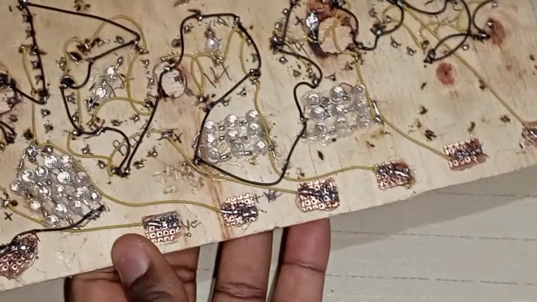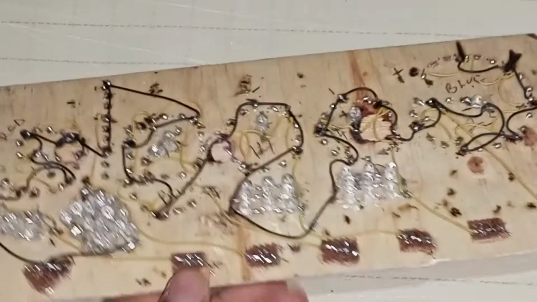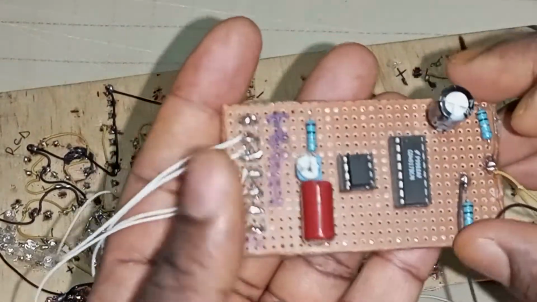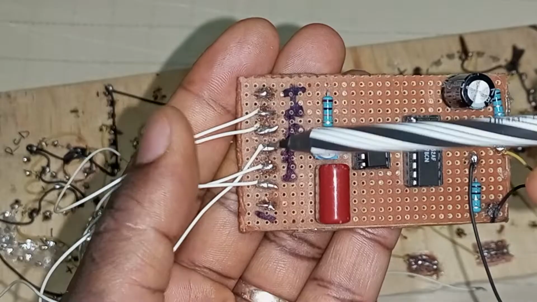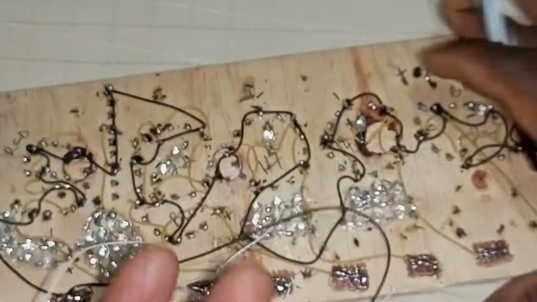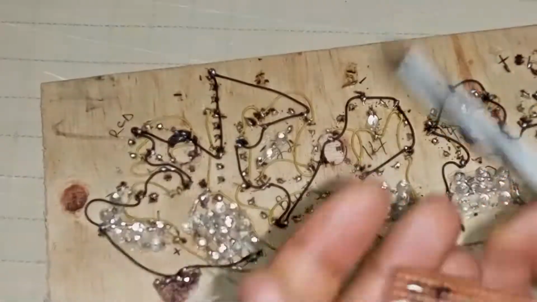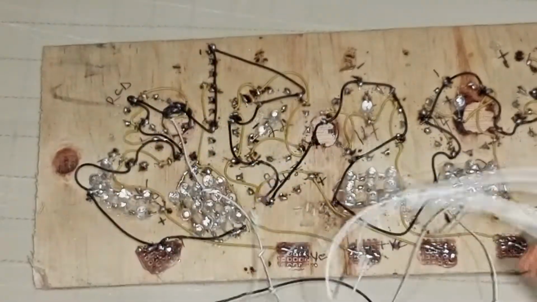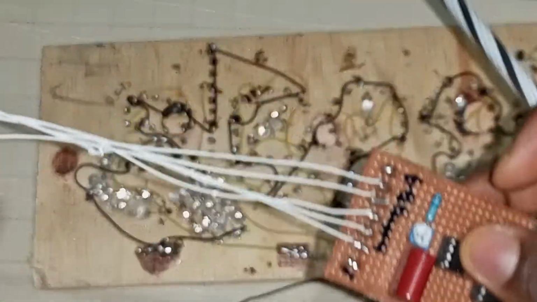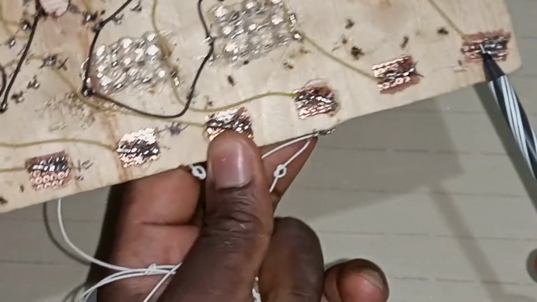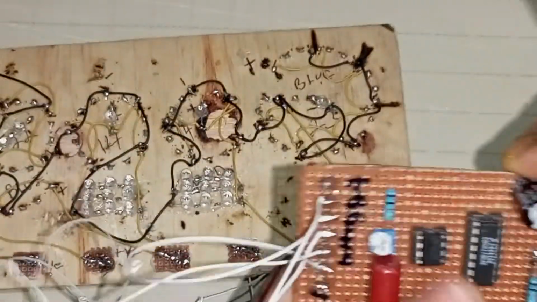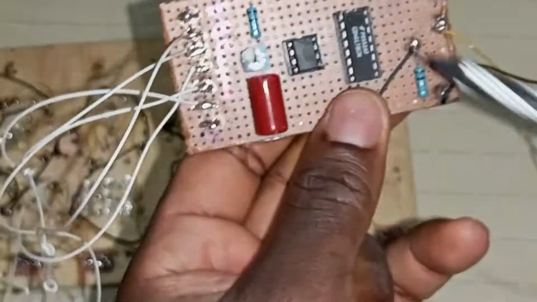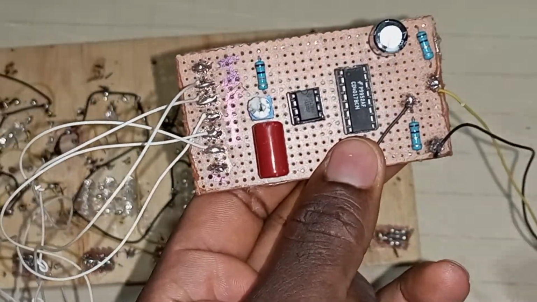After you have done that, you take your chaser. This is my chaser circuit. It's a 7 channel chaser, but I'll only use 6 terminals because my letters are 6. I take my 6 wires which are carrying signals from the chaser. I solder them on these 6 terminals. 1, 2, 3, 4, 5, 6. Then we have one common terminal here for the cathode.